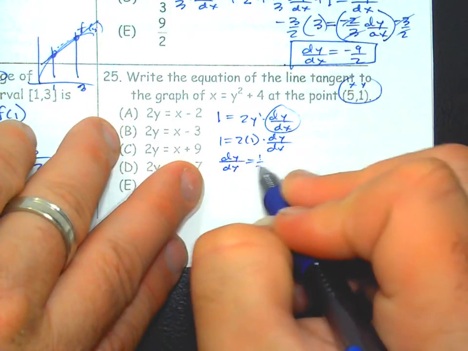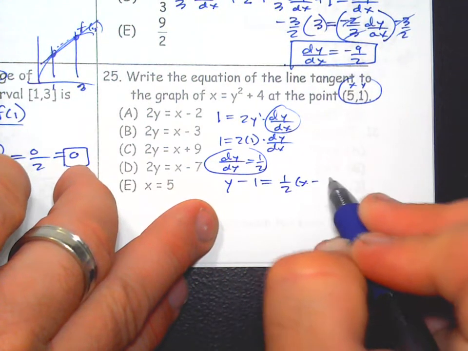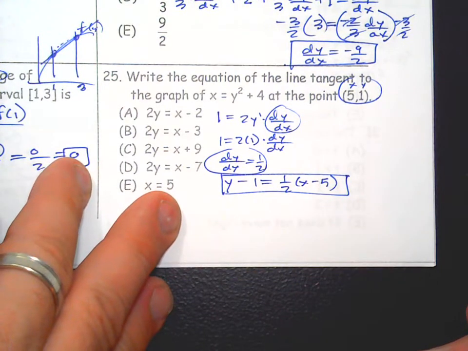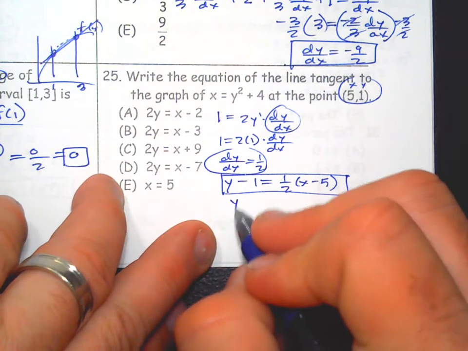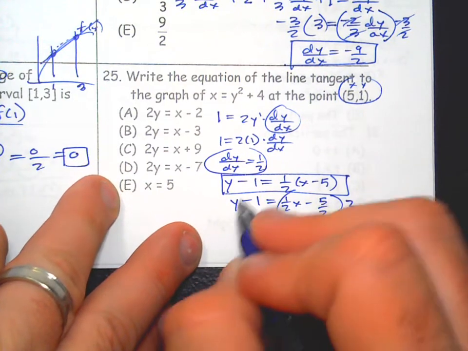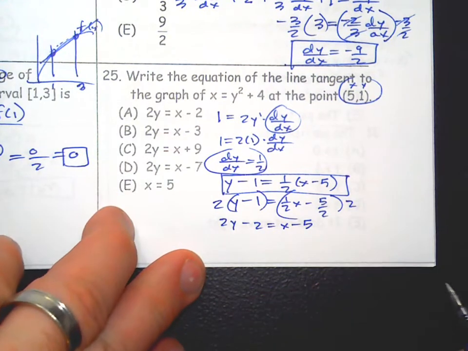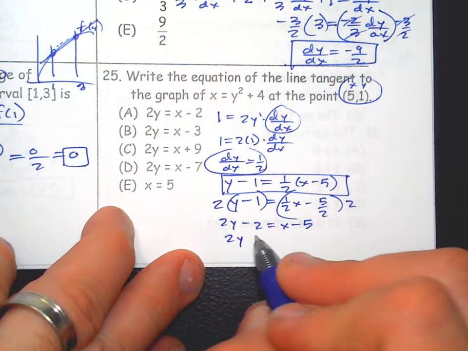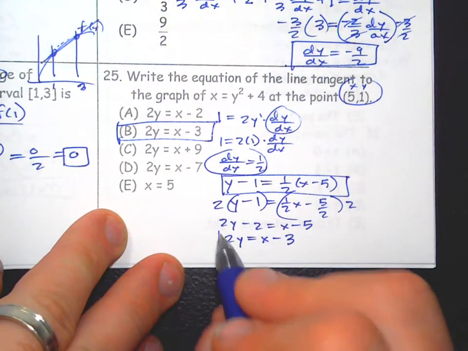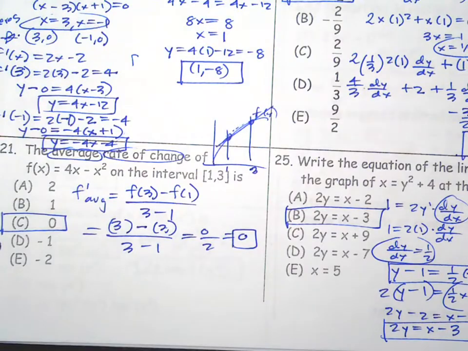So slope is 1/2. So we're going to write the equation of the line: y minus 1 equals 1/2 times x minus 5. And that would usually be totally fine, except it's multiple choice. They look standard-ish form. I think we want to get rid of the parentheses. I think we want to get rid of the fractions. I think we want to get the 2y by itself, maybe. Add 2 to both sides. At the mercy of their answers. Okay. Last page.